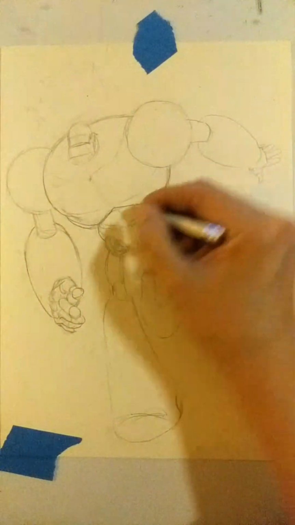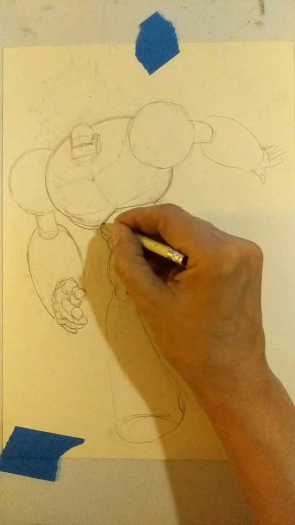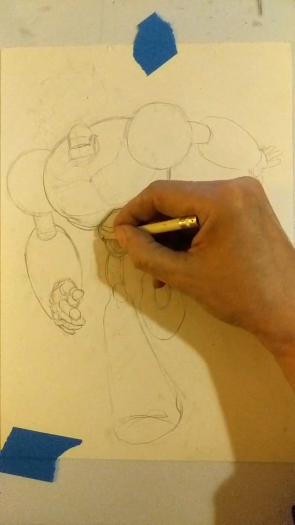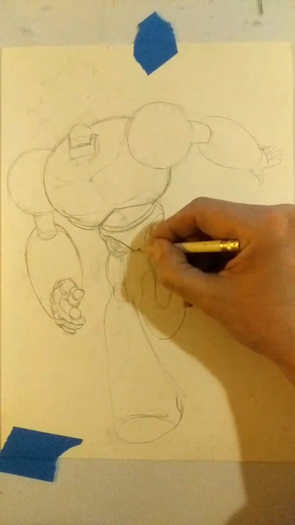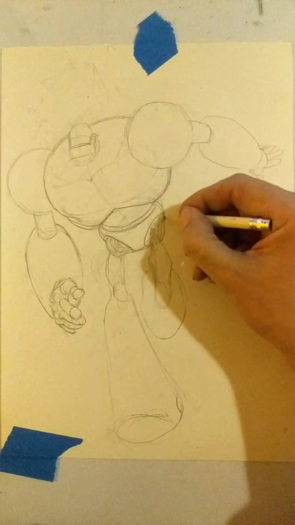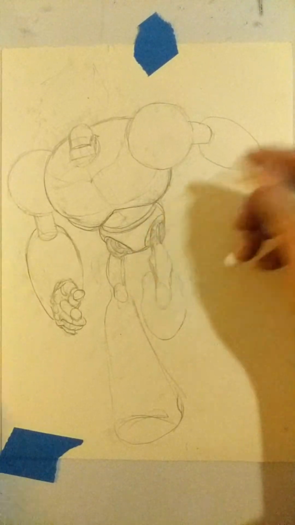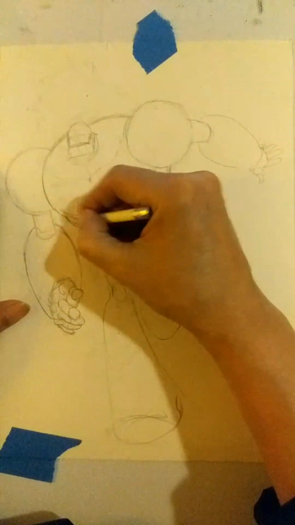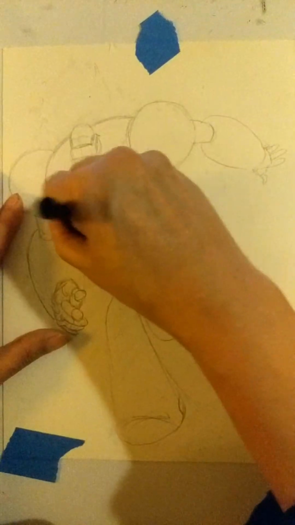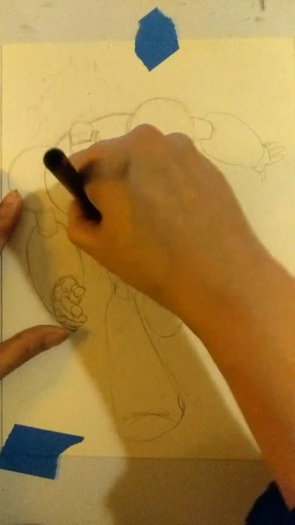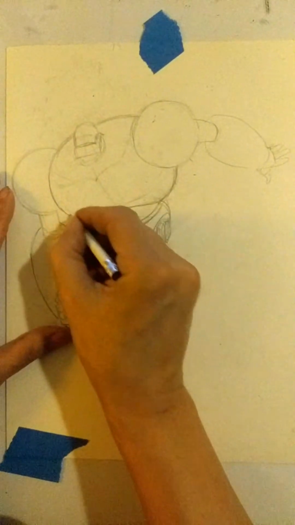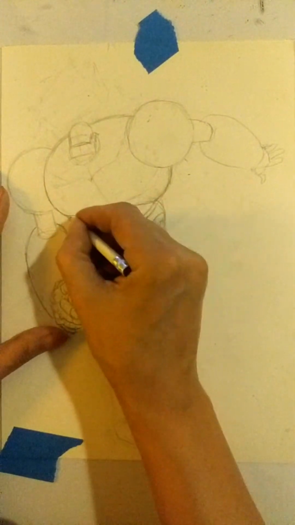It gives your characters a little bit more, I don't know, they look more grounded. They don't look flat, they look three-dimensional. It's an illusion anyway, this is a two-dimensional drawing, but it has a feel of three-dimensionality because I'm considering all these things, shape.